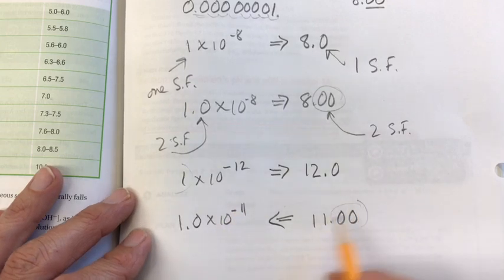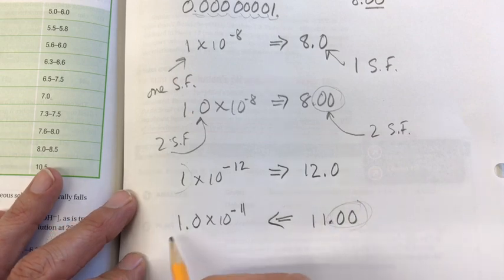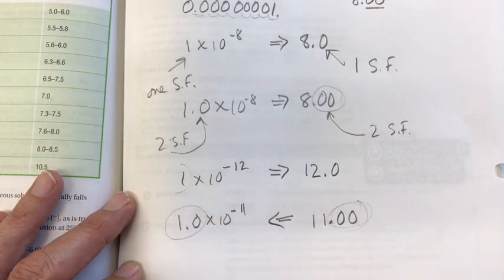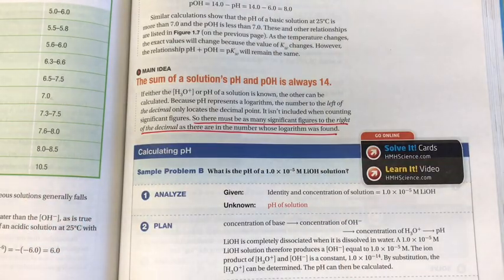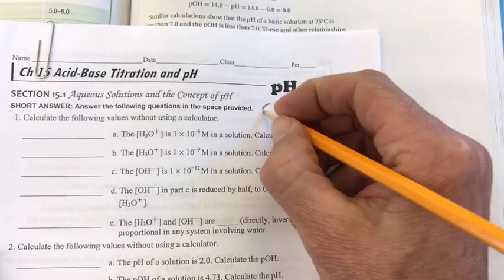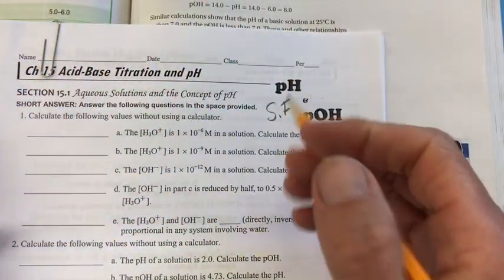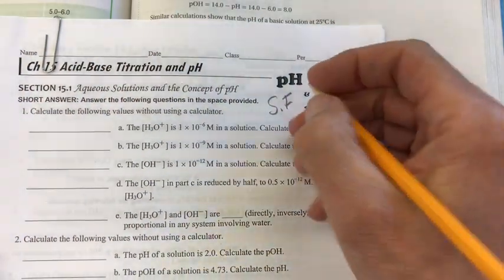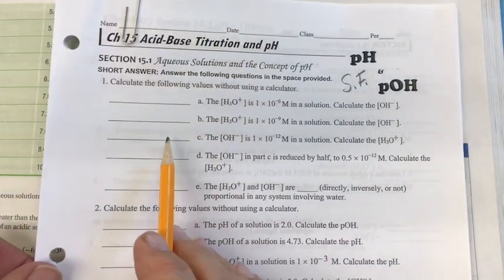Here are 2 sig figs. I know it bothers you. There's 2 zeros that are significant figures. The 11 is not. And here are 2 significant figures. Finally, I would like you to just write a reminder on your homework here. I want you to write S.F., and that is to remind you to put on there sig figs, okay?